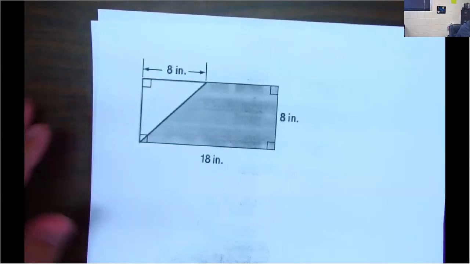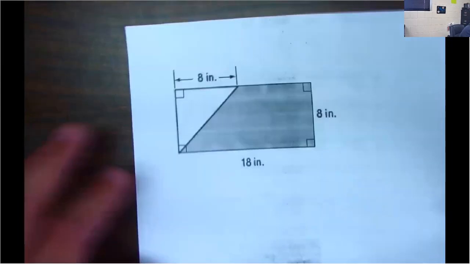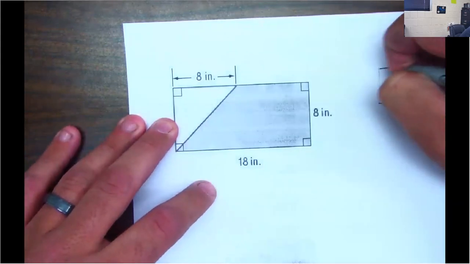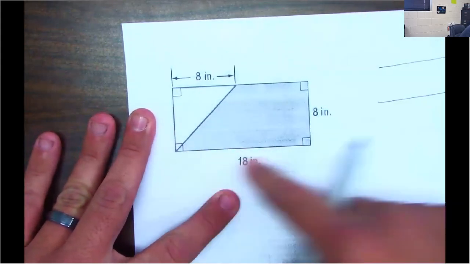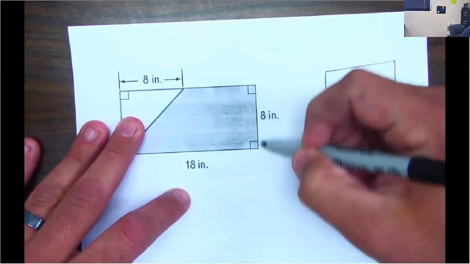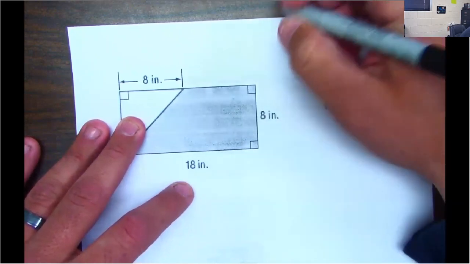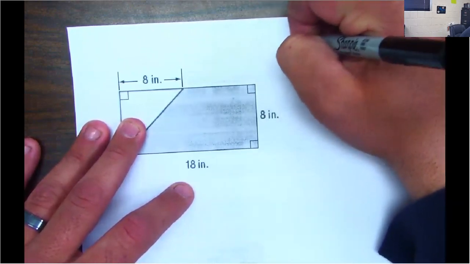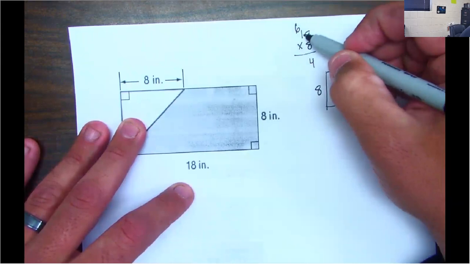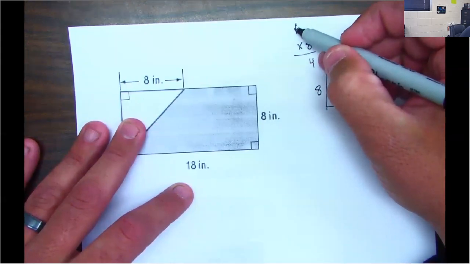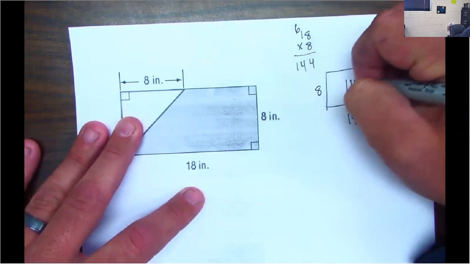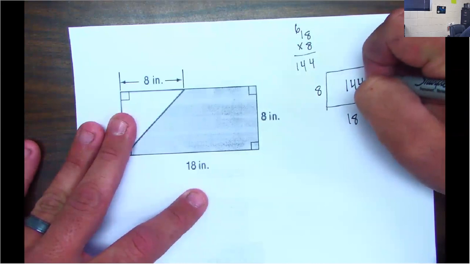All right, so notice I have two shapes here. The first shape is the rectangle, so I'm going to redraw it. The rectangle has a length of 18 and a width of 8. So what is 18 times 8? Well, let's see. 8 times 8 is 64. 8 times 1 is 8, plus 6 is 14. So the area of the rectangle is 144 inches squared.